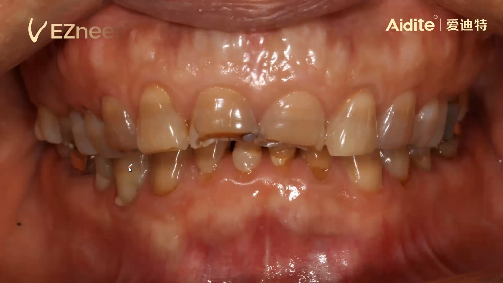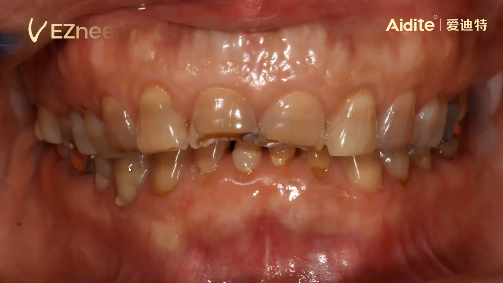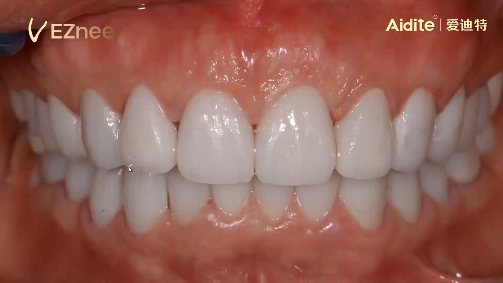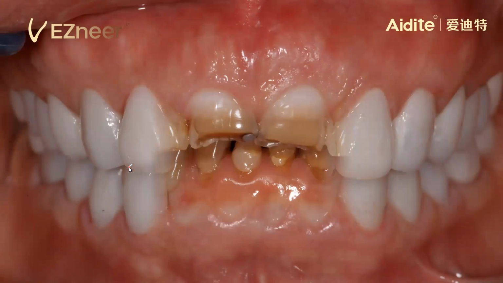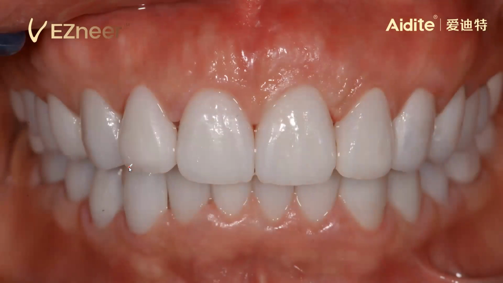And the last one we made with a professor from Peking University. We also made it with the EZneer, to cover the dark colors. And this one also changed the bonding surface. And we can see this is the result.